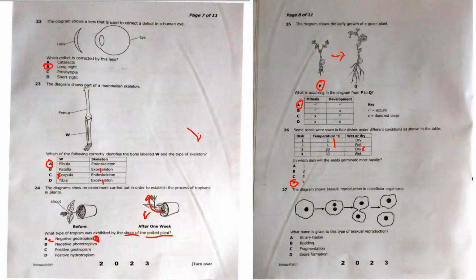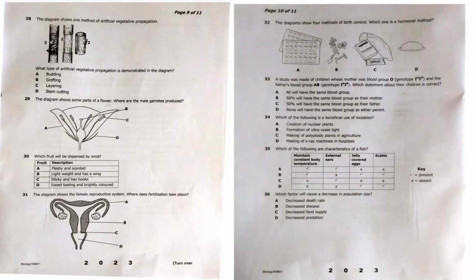The diagram below shows asexual reproduction in a unicellular organism. What type of reproduction is this? So this is binary fission. The diagram below shows a method of artificial vegetative propagation. This method we've already seen at some point. What type of artificial vegetative propagation is demonstrated in the diagram? So this is called budding.